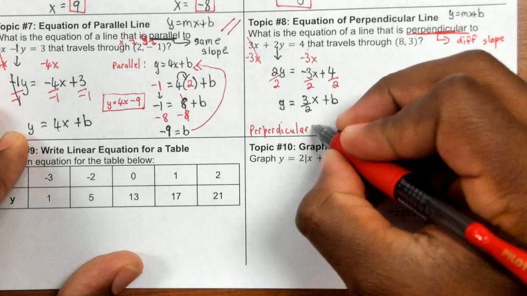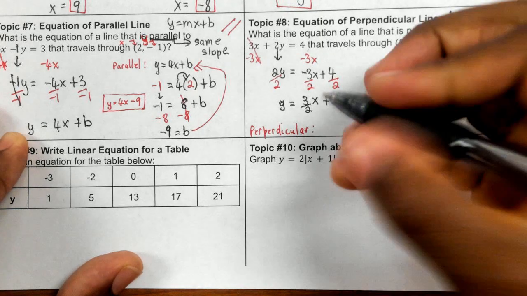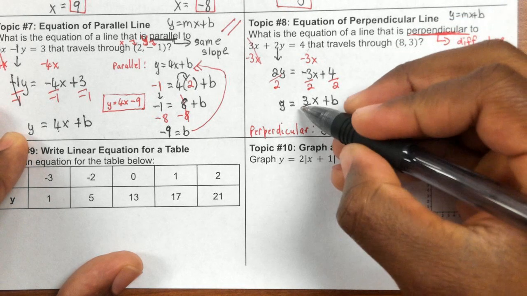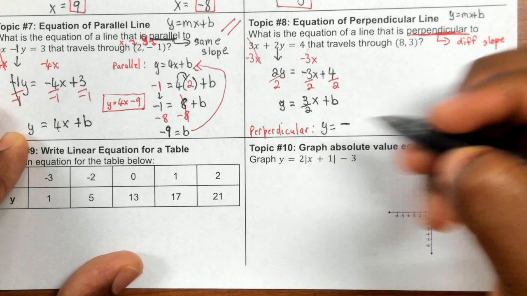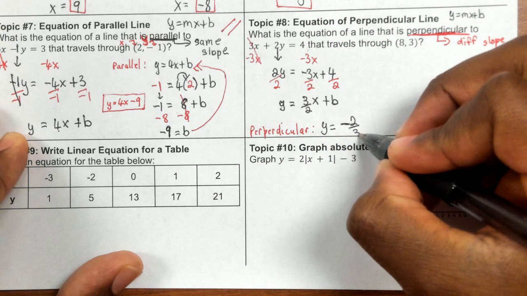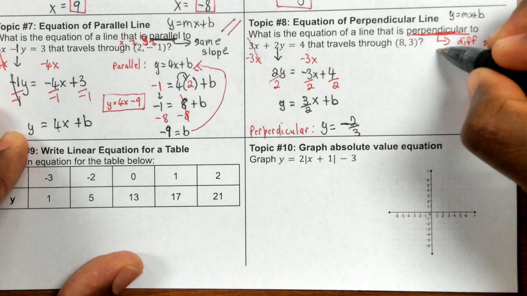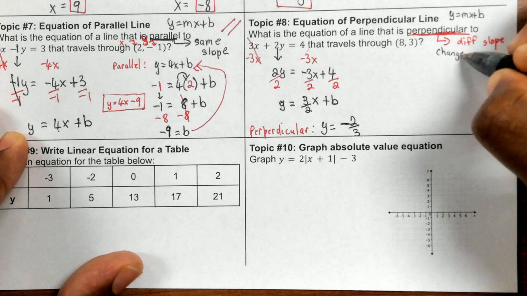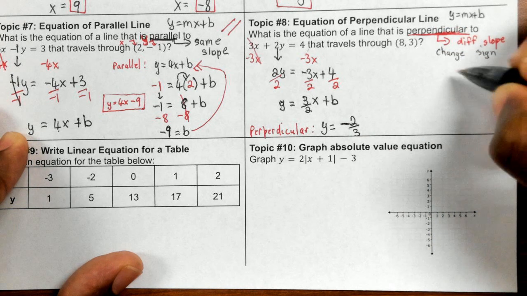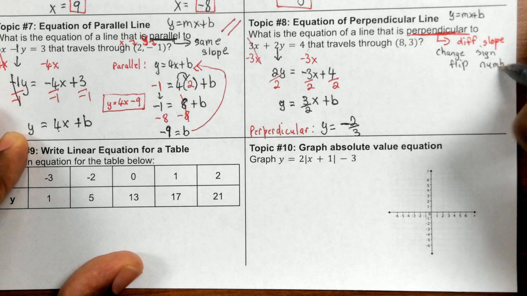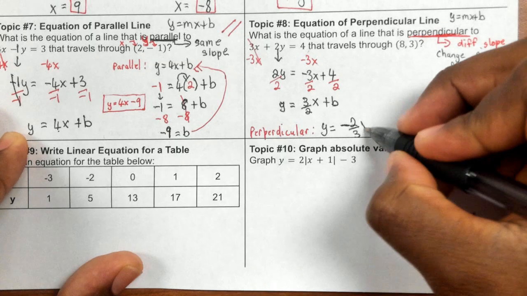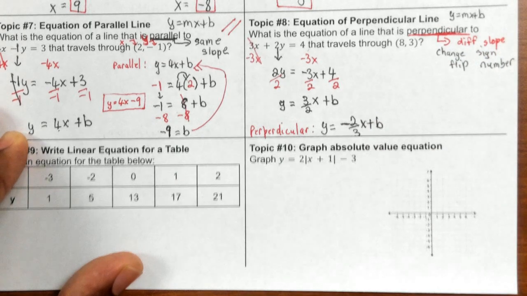would be y equal, we change the positive to a negative, and then instead of writing 3 over 2, I'm going to write 2 over 3. So again, you change sign, and then flip number. So again, that's my perpendicular equation.